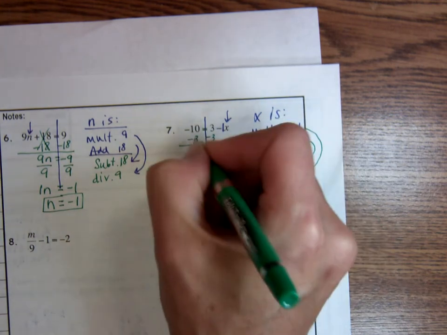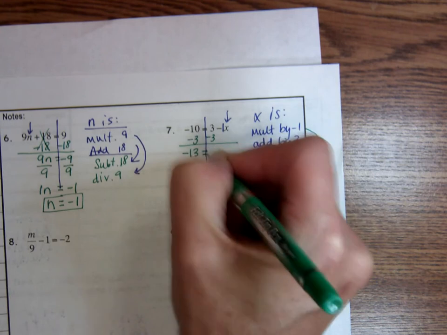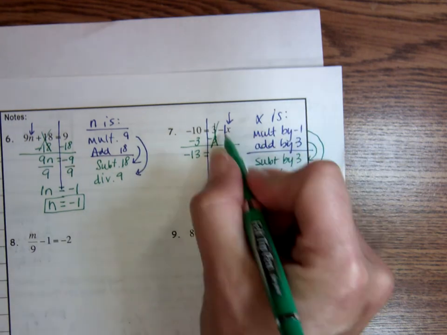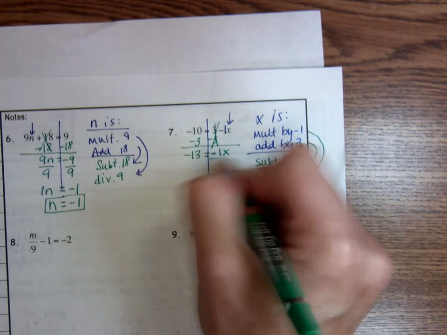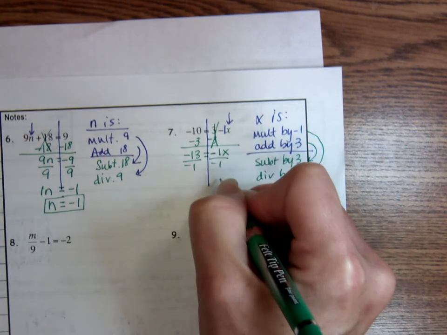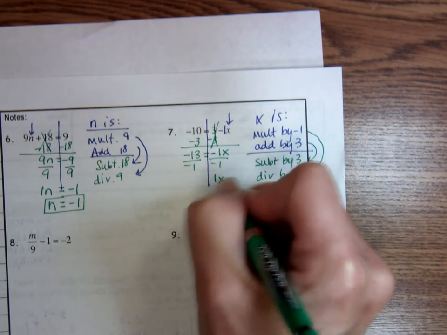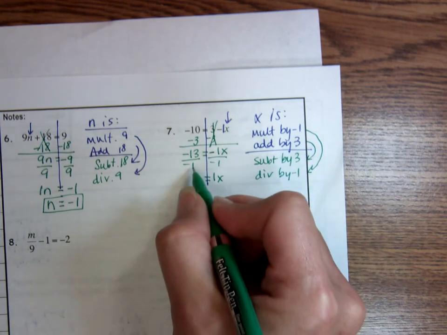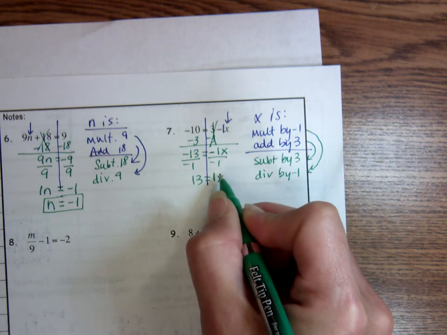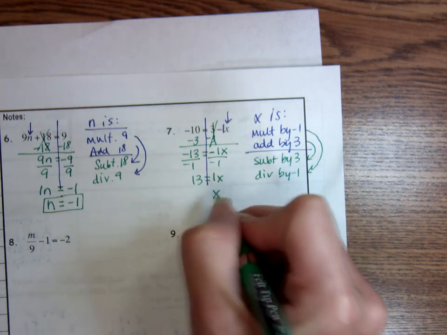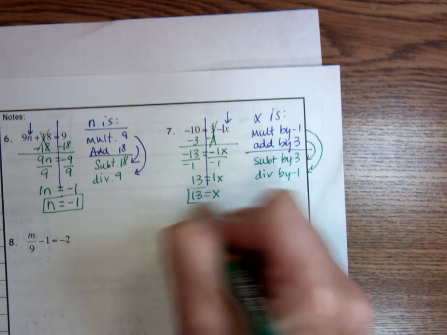And this is a negative 13 is equal to, those go away, and then we bring down that whole negative 1x. Then it says divide by negative 1. So this becomes a 1x on the right-hand side, and negative 13 divided by negative 1 is a positive 13. And remember that 1x in front is not necessary, so we just write x equals 13. And then you can check it.